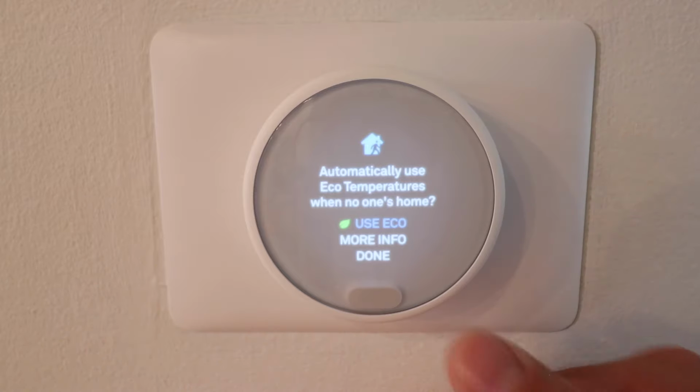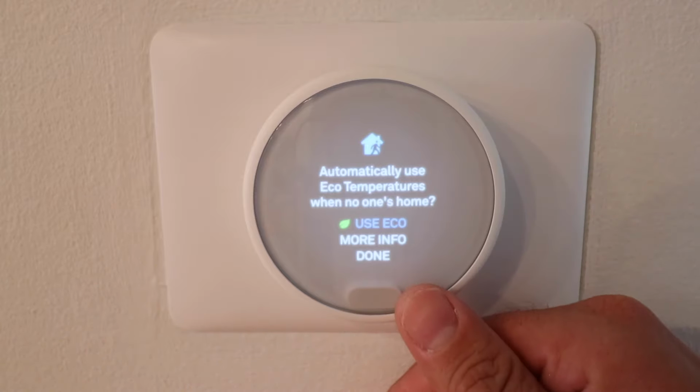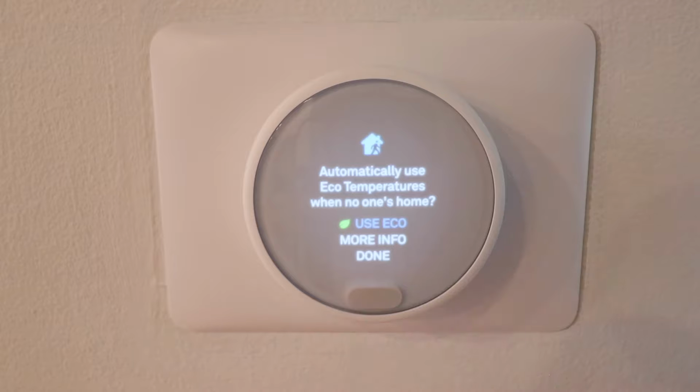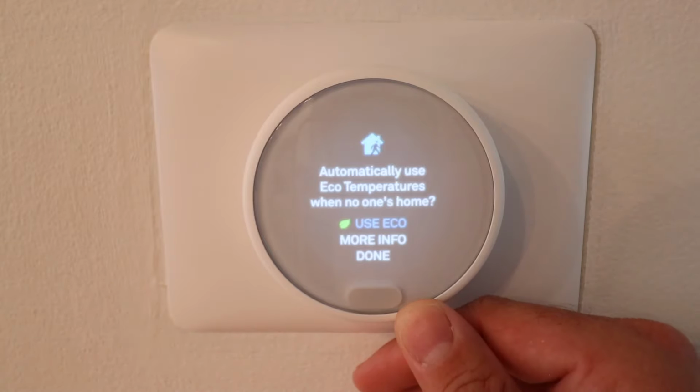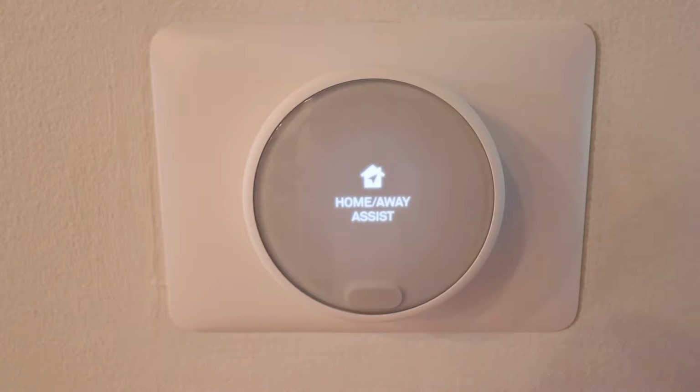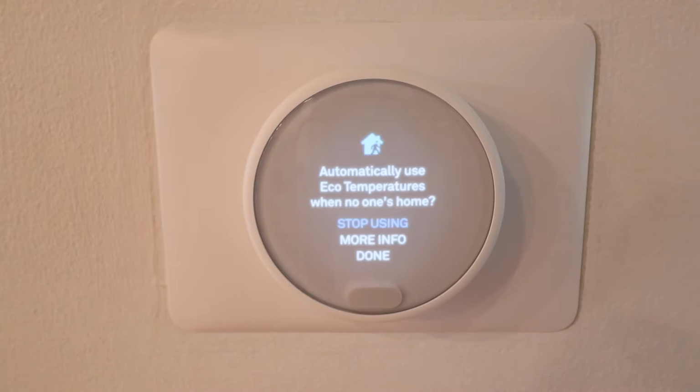If I want to turn on those eco mode temperatures, I'm just going to go ahead and click here, and that will revert the Nest settings for home and away assist to those eco mode temperatures that we selected earlier. So if I wanted to turn those on, I would just click here, and now this is on. Now, when we go into the eco mode temperature setting, you can see that it is on, and we could select stop using if we no longer wanted to have our eco mode temperatures used when we are away from our home. Or you could just scroll down and click done if you want to leave eco mode on.